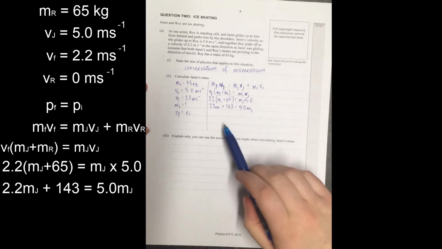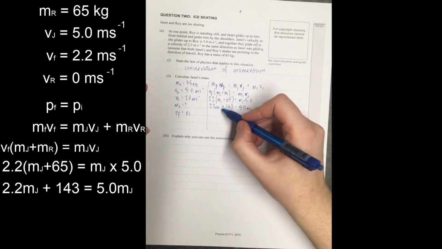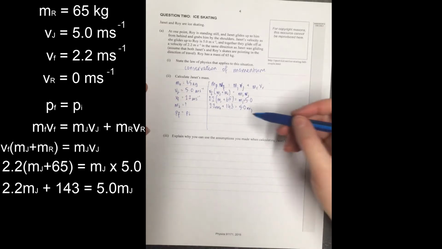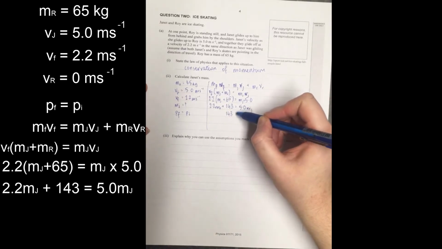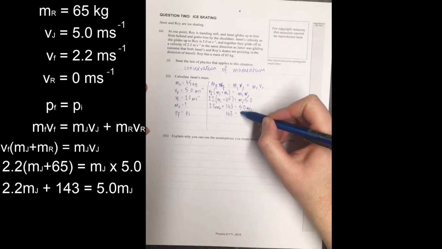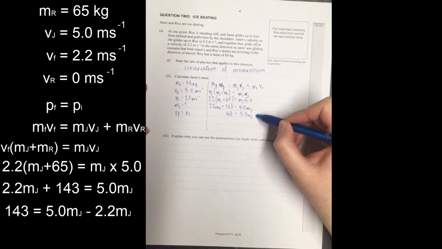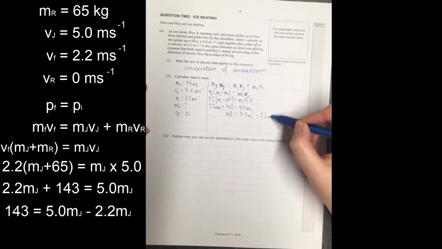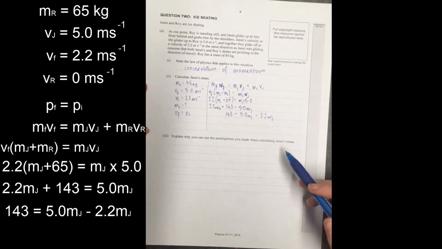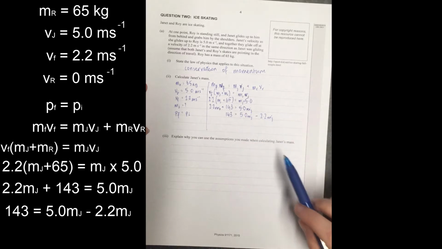So what we need to do is get the mass of Janet onto the same side. So we have 143 is the same as this.